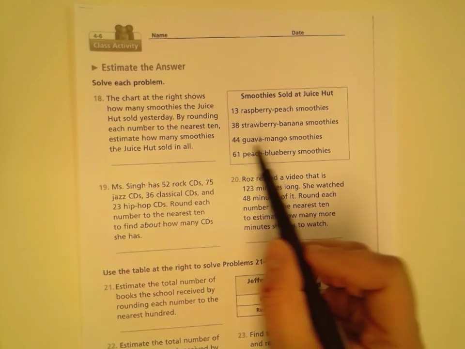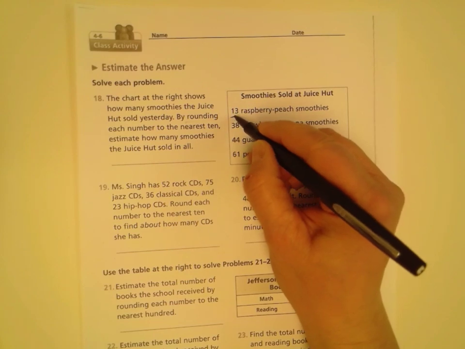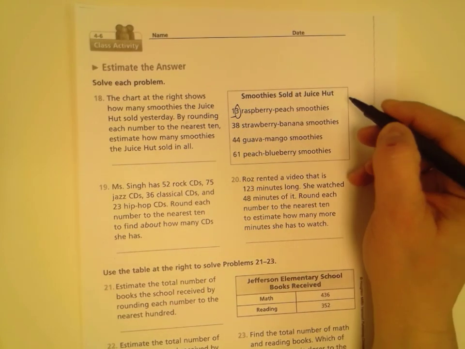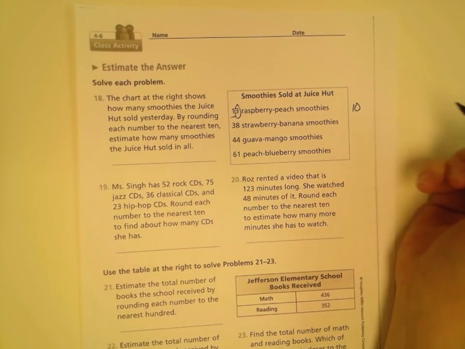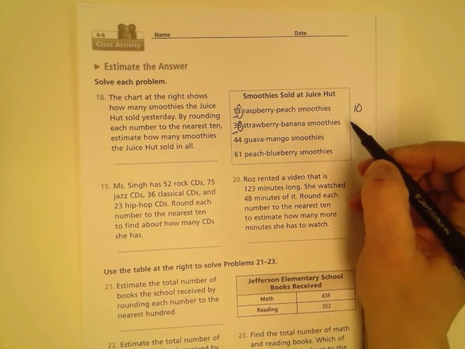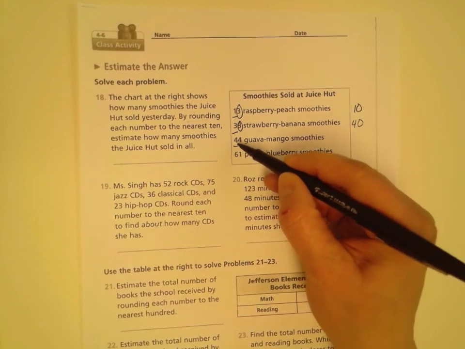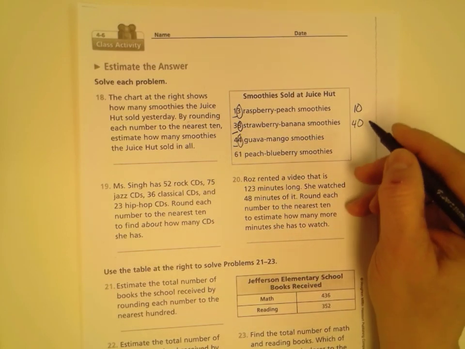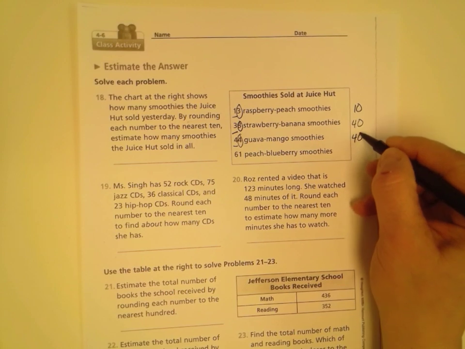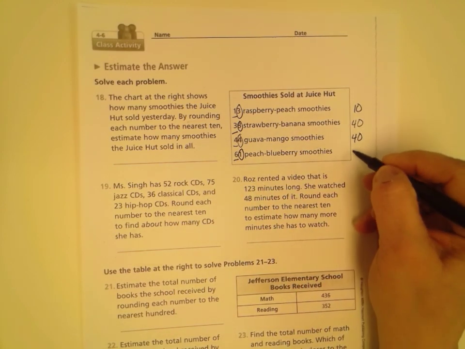So 13, I'm underlining that, circling that. That's going to be 10. 38, 8 is 5 and above, give it a shove, so that's 40. 44, underlining, giving a circle, that's 4 and below, lay it low. And 61, there's my 6, there's my 1, so that's 60.